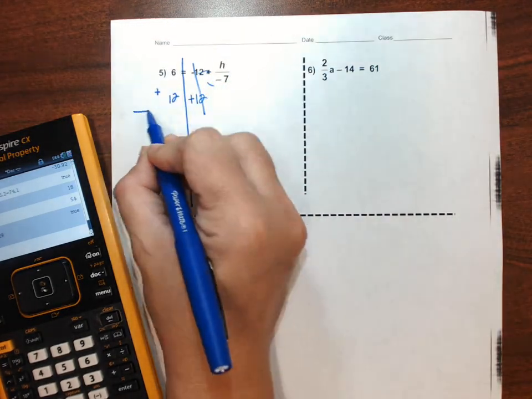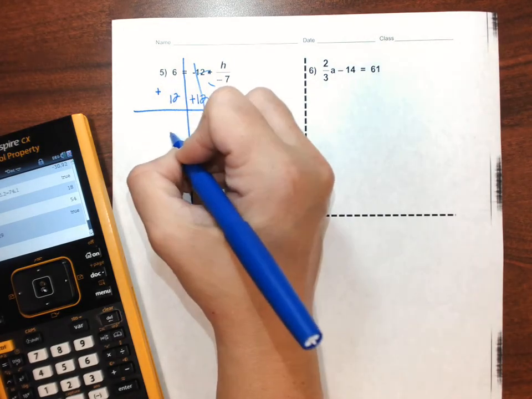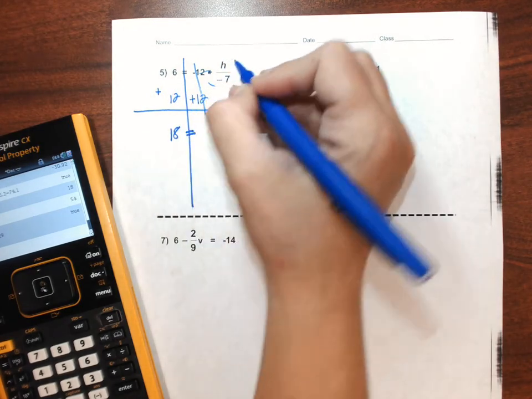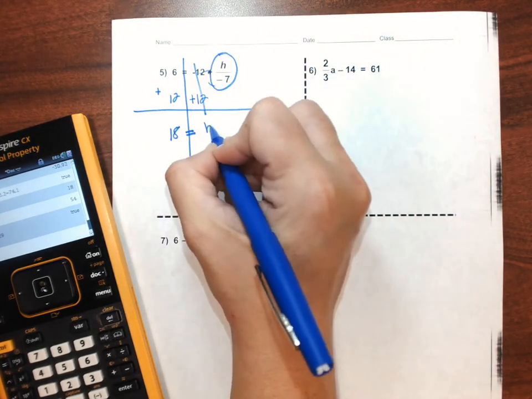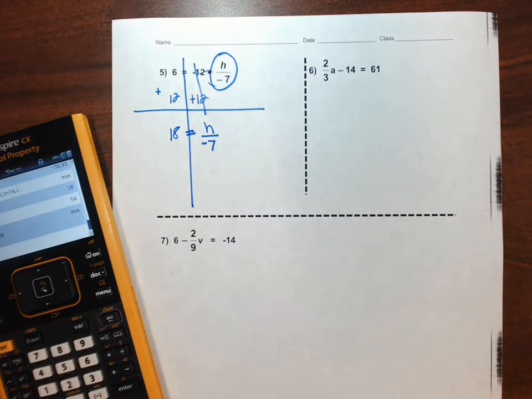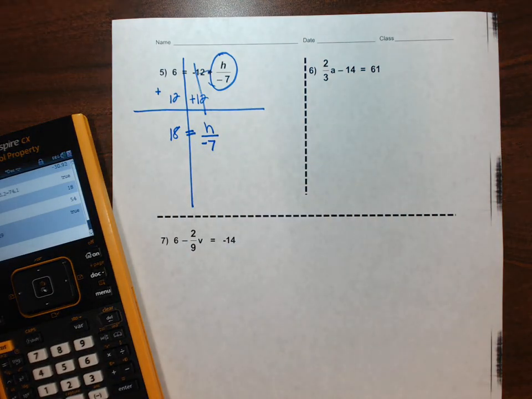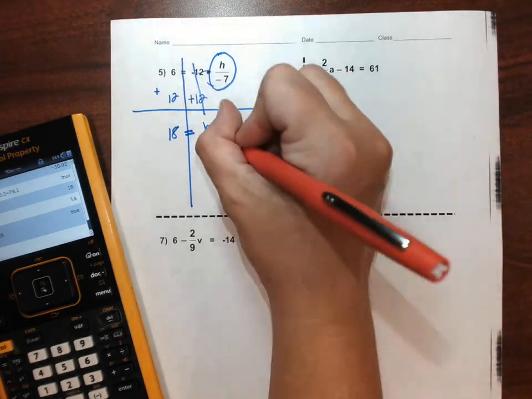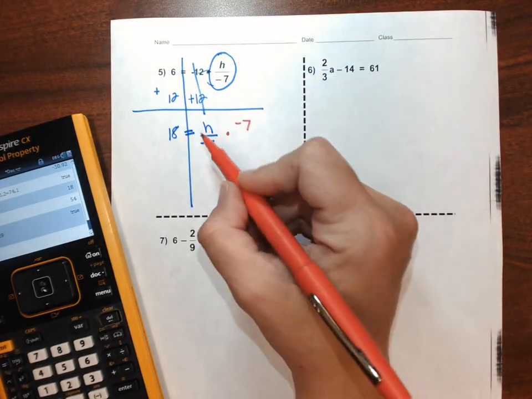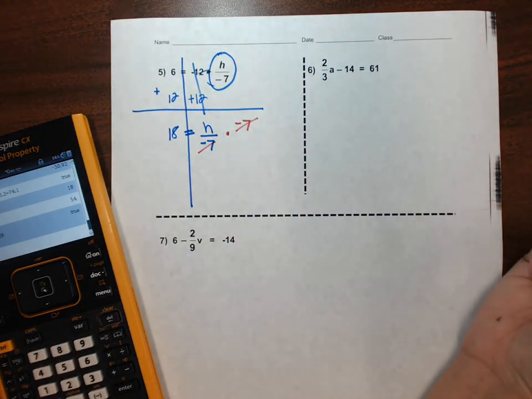Plus 12. Kind of wrote far down there, didn't I? So that would be 18 equals h over negative 7. From here, I'd say, what's the inverse of dividing by negative 7? And you would say multiplying by negative 7.